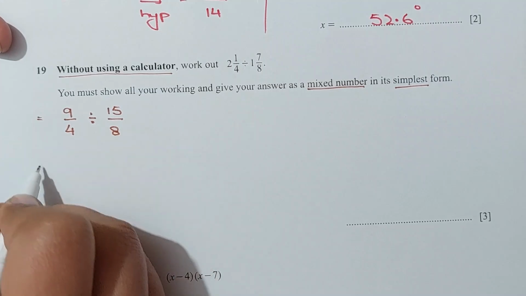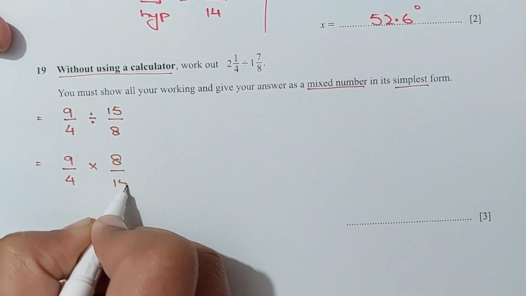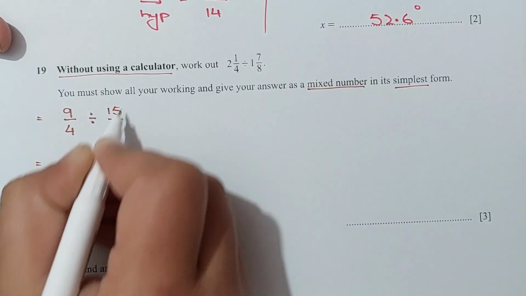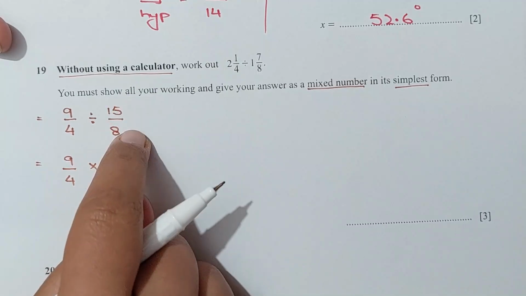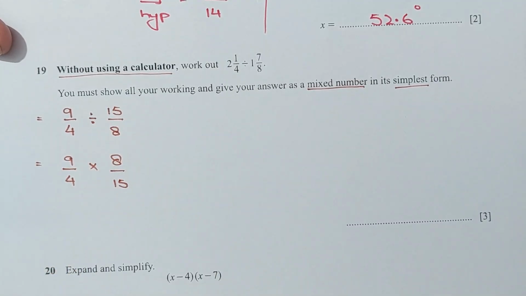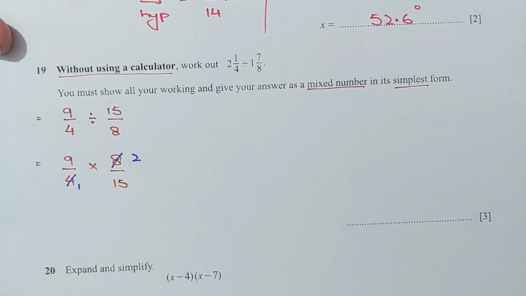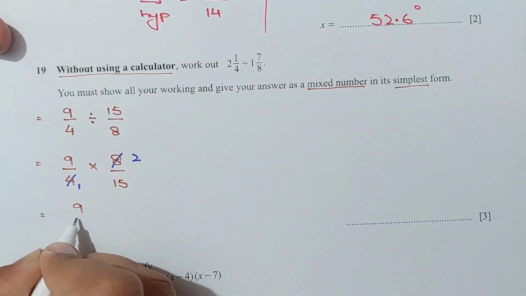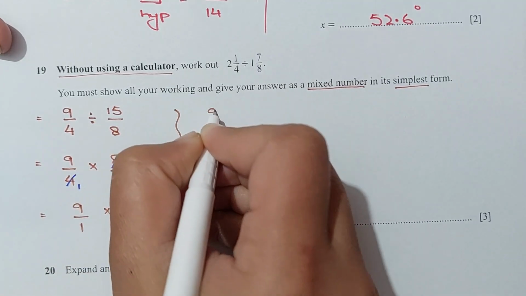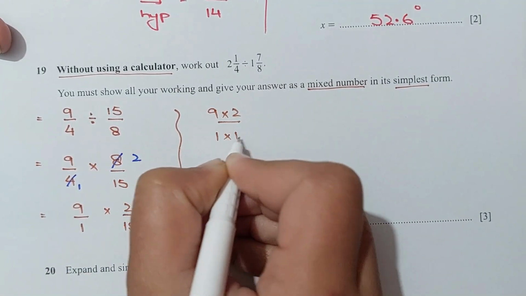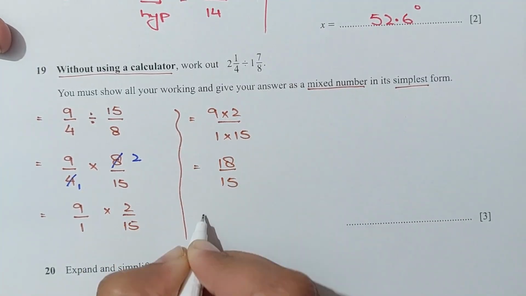Now in the next step, convert the division sign into multiplication and take the reciprocal of the second fraction. Whenever we are converting division into multiplication, the first fraction stays the same, just switch the second one, right? So 15 by 8 becomes 8 over 15. Now cross multiply. 4 times 1 is 4, 4 times 2 is 8. Okay. 9 over 1 times 2 over 15. 9 times 2 over 1 times 15. 9 times 2 is 18 over 15.